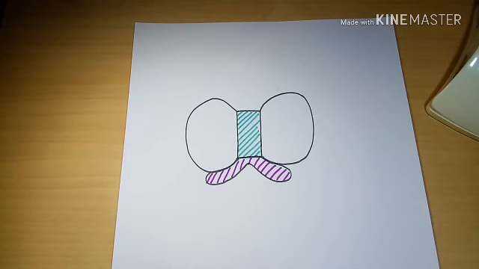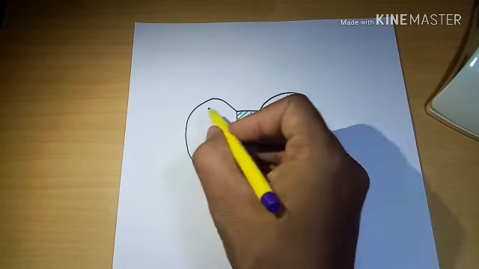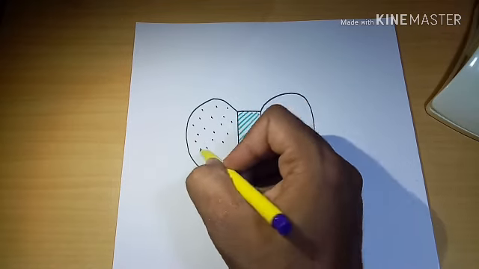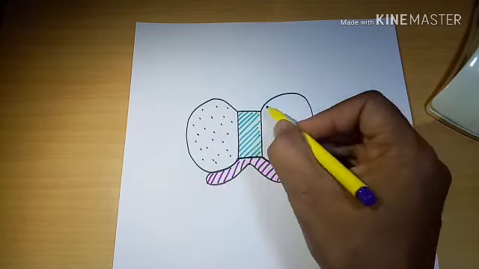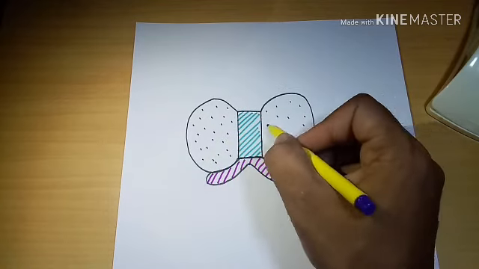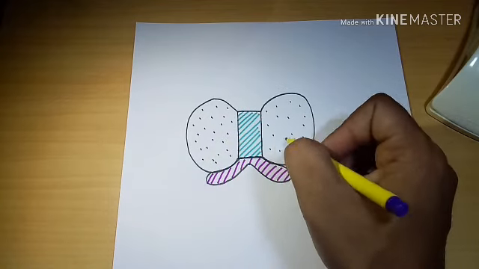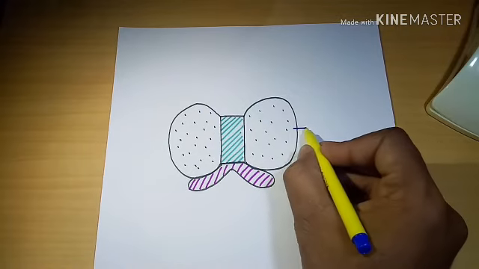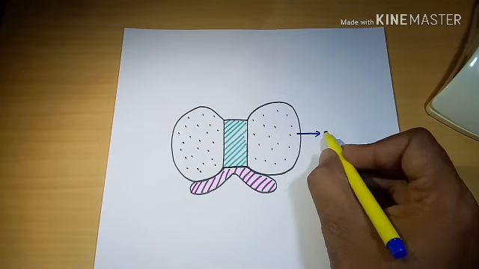And these are the cerebellar hemispheres, or the two lobes of the cerebellum.